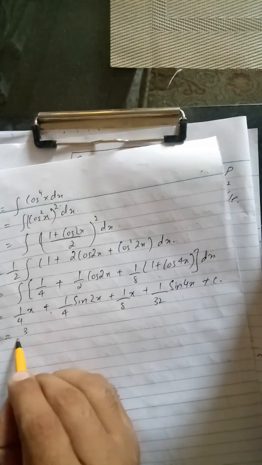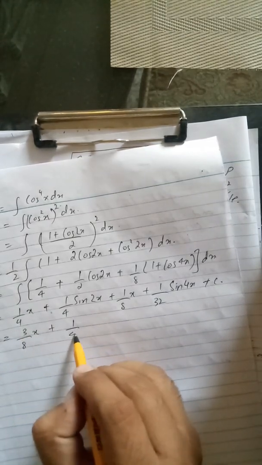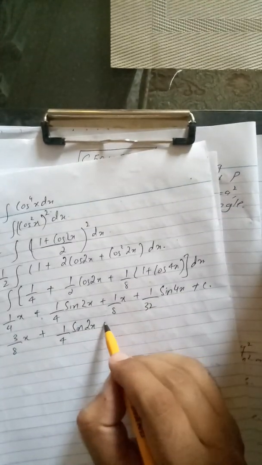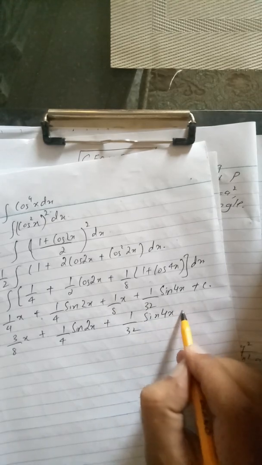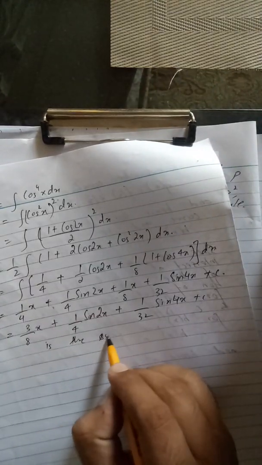So that would be 3 by 8 x plus 1 by 4 sin 2x plus 1 by 32 sin 4x plus c. This is the solution for this question.